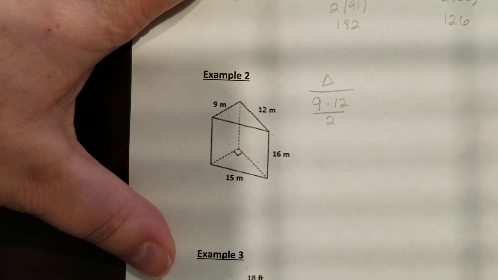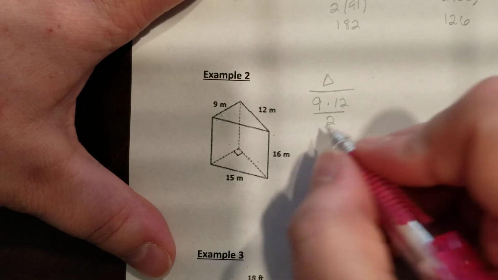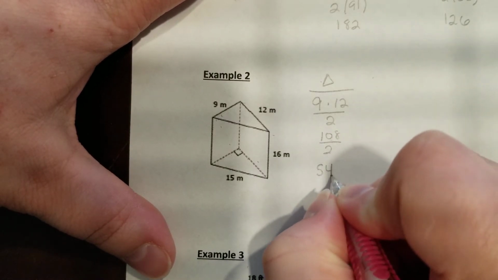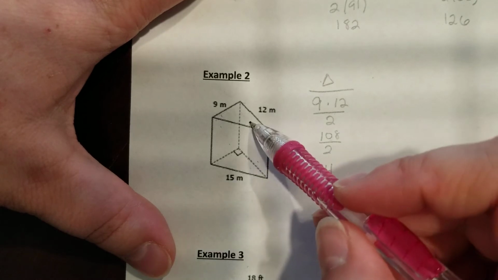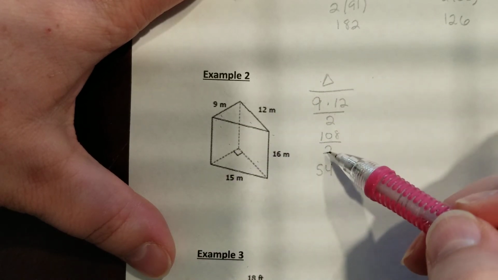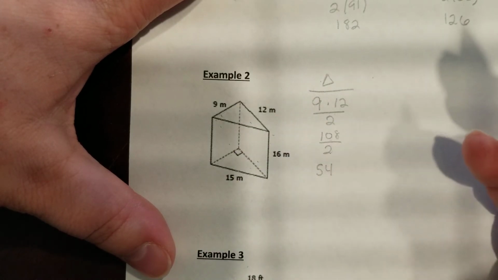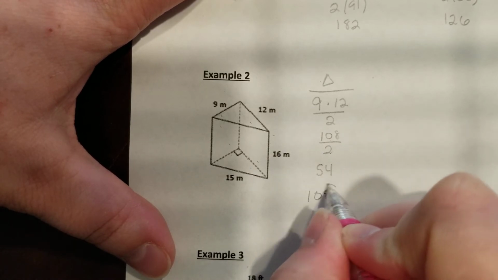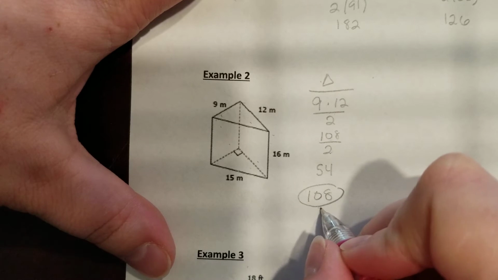9 times 12 is 108, and that divided by 2 is 54. But we have 2 of them. So did we really need to divide by 2? Probably not, because 2 times 54 is 108. So we're just going to use the 108 there.